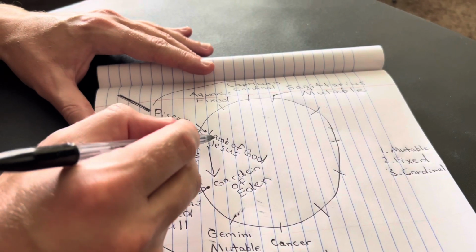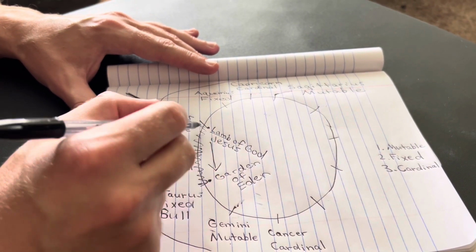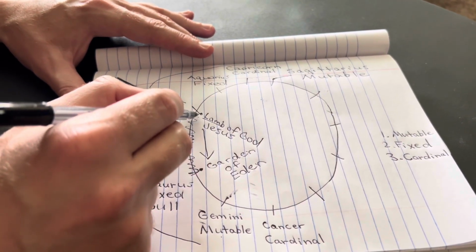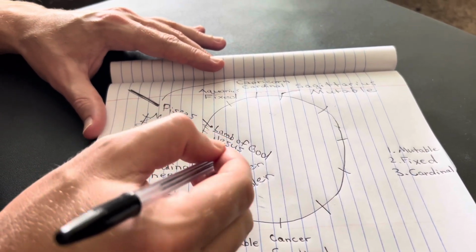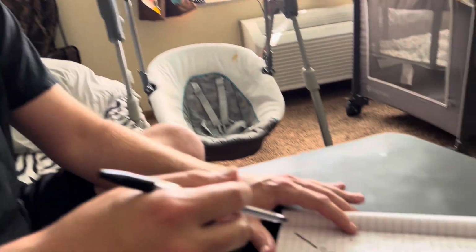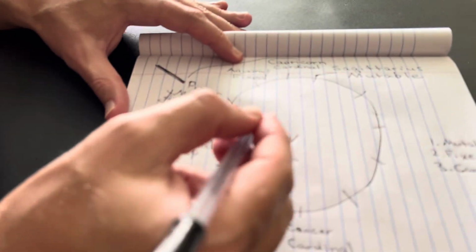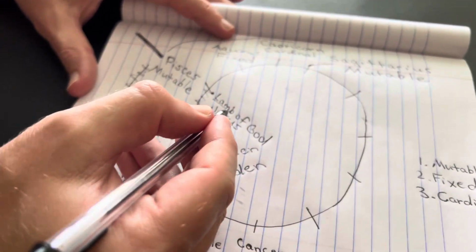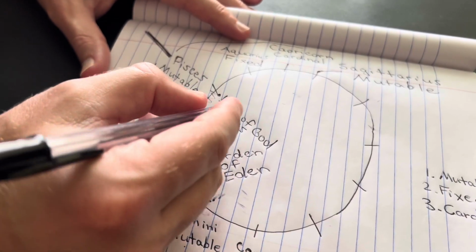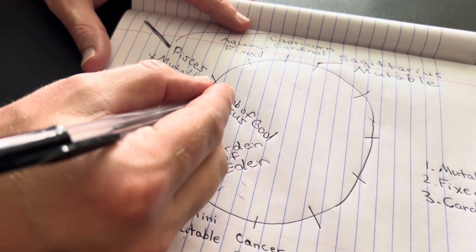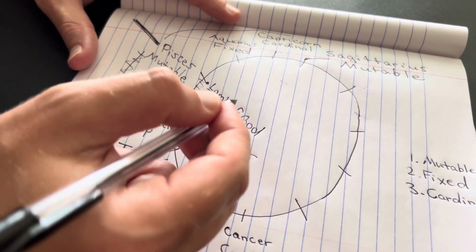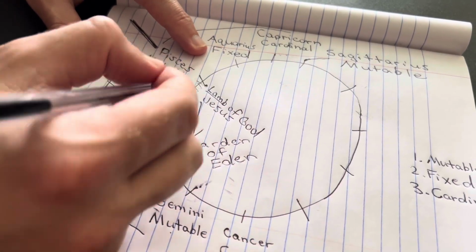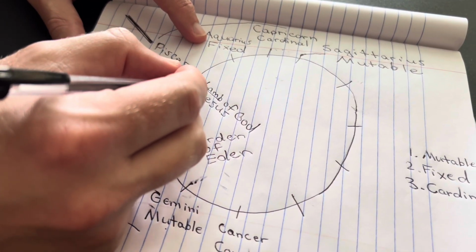Now, before I move on, Jesus was at the cusp of Aries and Pisces. So what did Jesus do? Jesus was the Lamb of God. He was the ultimate sacrifice to solve the problems. Okay, you can just leave it down here if you want, Wesley. Okay, and so anyway, he was the Lamb of God, the sheep, or the Aries, and then he also was what?